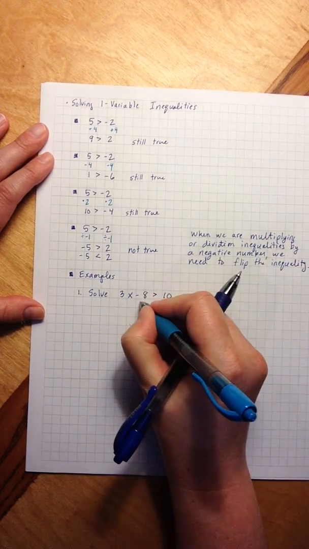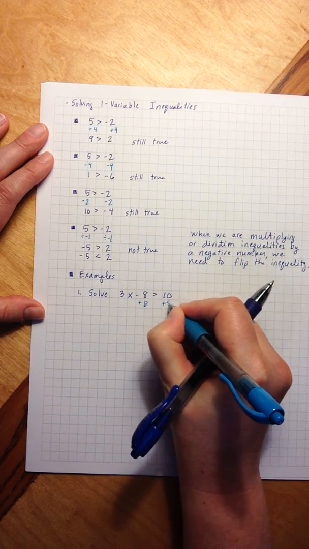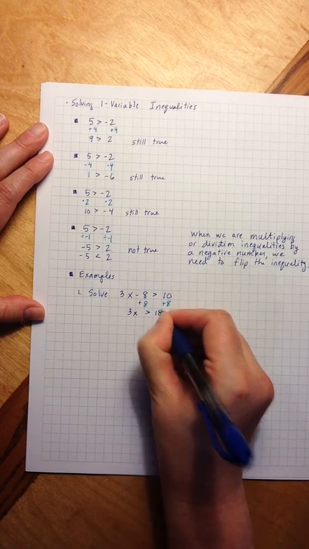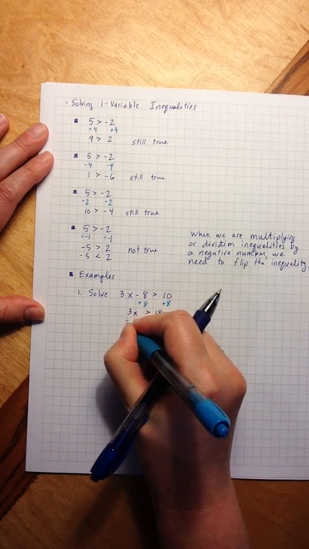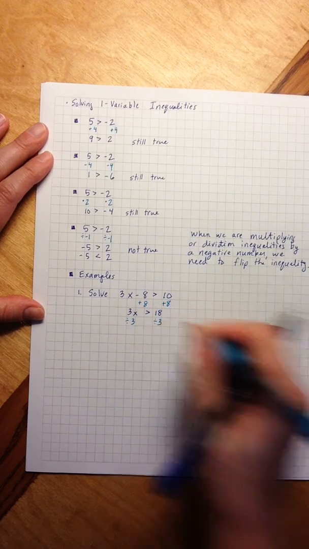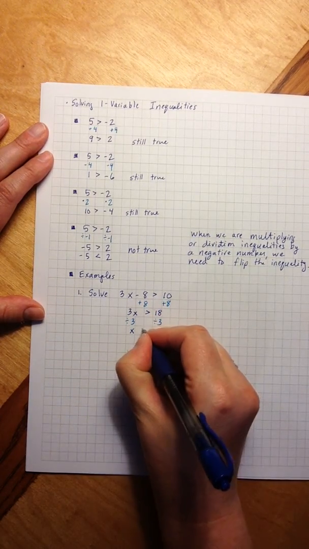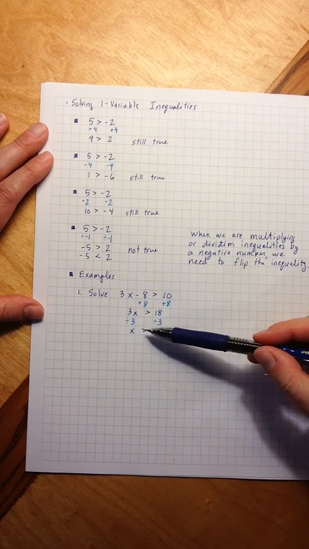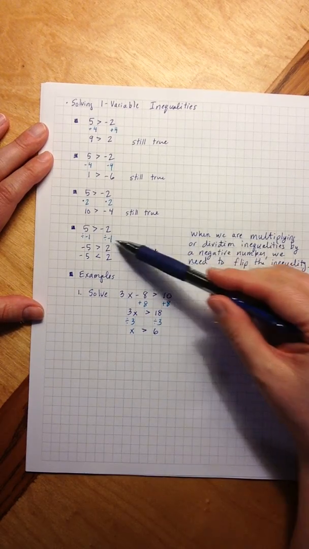So we're going to solve this just as we have always solved our equations. Add 8 to both sides, divide by 3, and we get x is greater than 6. And I didn't have to change my inequality here because I didn't divide or multiply by a negative number.